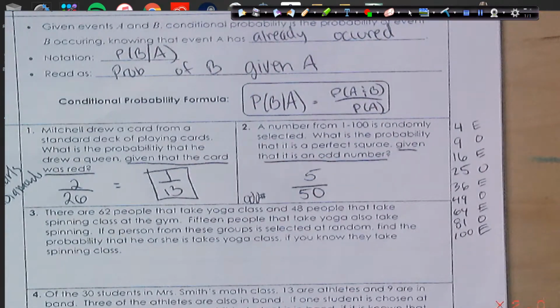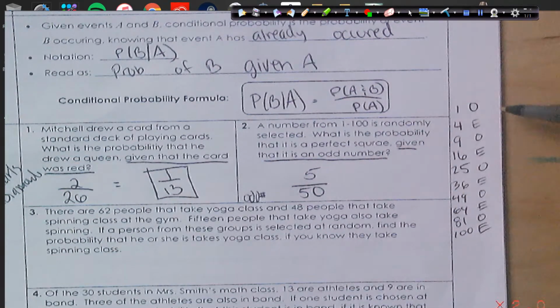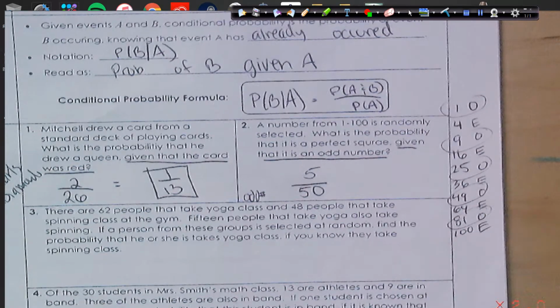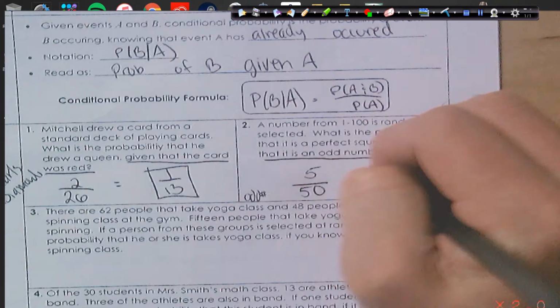So given I'm only looking at odd numbers, I'm sorry, I did that wrong. We also have to include 1, 2. We're looking at odds, I apologize. So 1, 2, 3, 4, 5. So we still have 5 for either one, so it doesn't matter. But so we have 5 that are perfect squares given that I'm only looking at the odd numbers, and we can reduce that to 1/10.